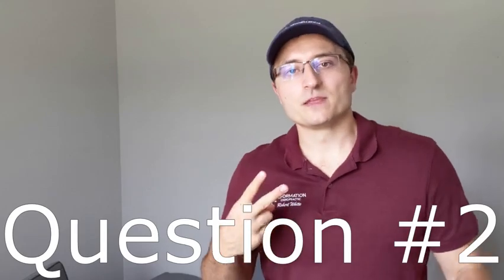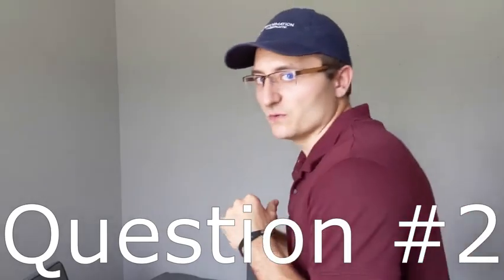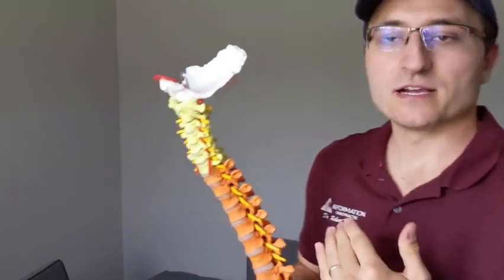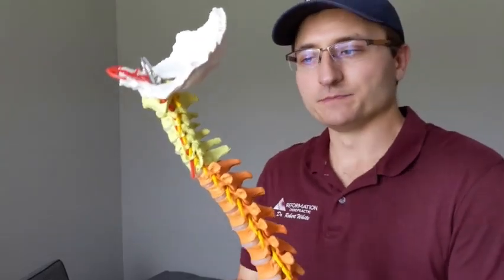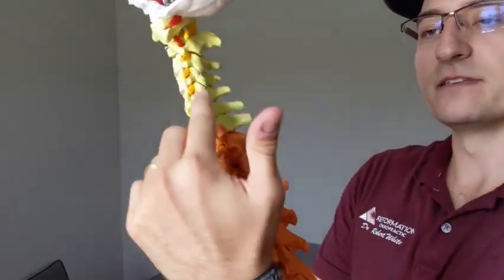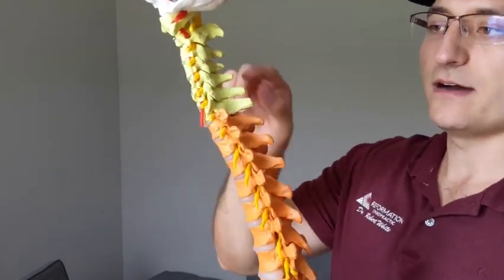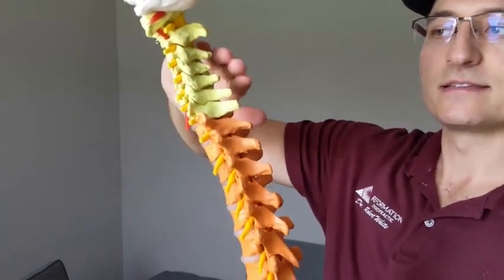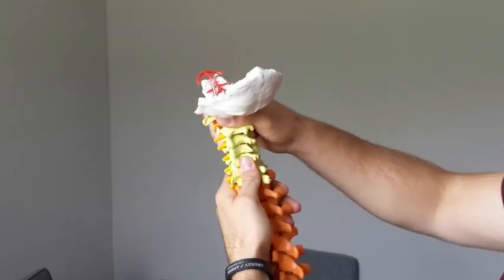So question number 2, what does your spine have to look like in order for it to permit you to move, bend, and twist like you're supposed to? To answer that question, we need to go back to the spine and understand what these joints are actually supposed to do. So the joints in the back here, the facet joints, are designed to guide motion. So in the top, they're angled like this and slightly bent forward, allowing us to bend sideways and rotate at the same time.